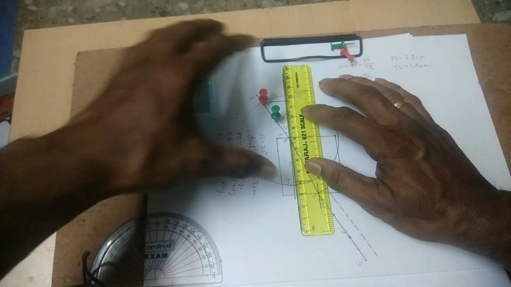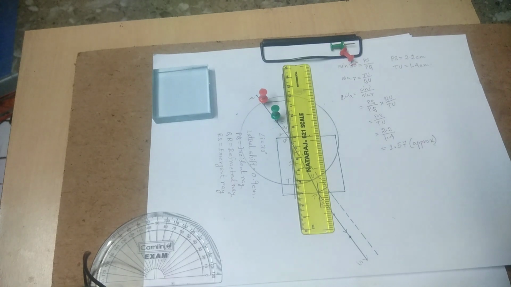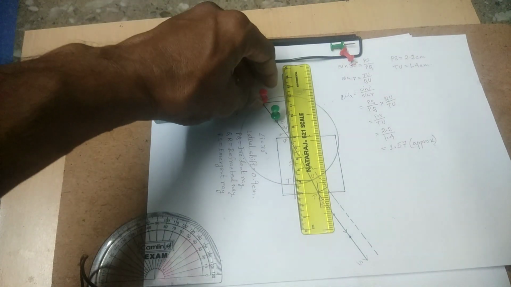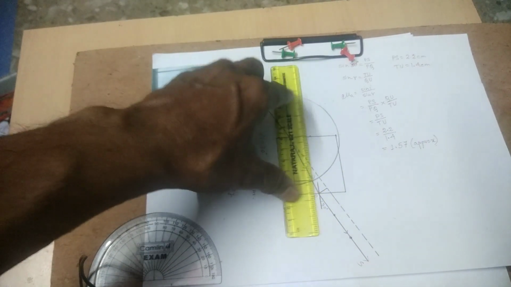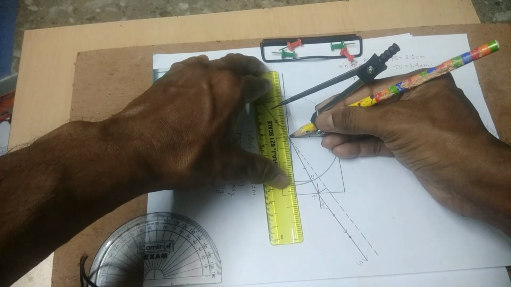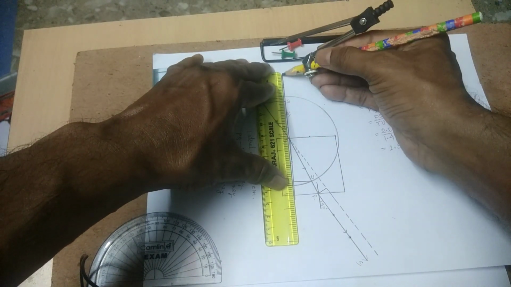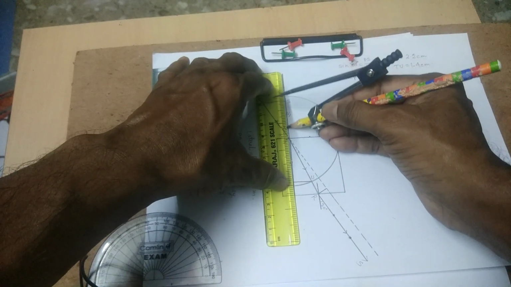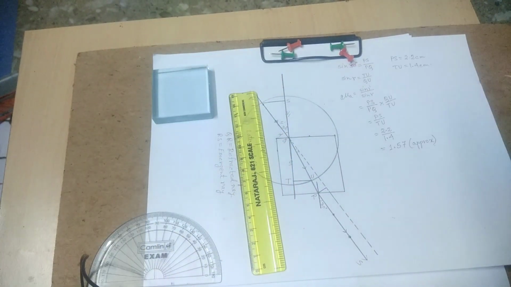Normal means 90 degrees at the point Q. First of all, we make a normal, or 90 degrees. Let us take out the pin. Now, you see here, first of all, at point Q, we are making a normal. This normal is 90 degrees to this surface, right?